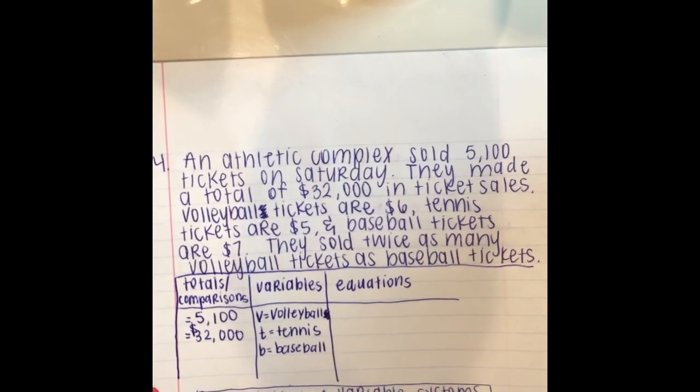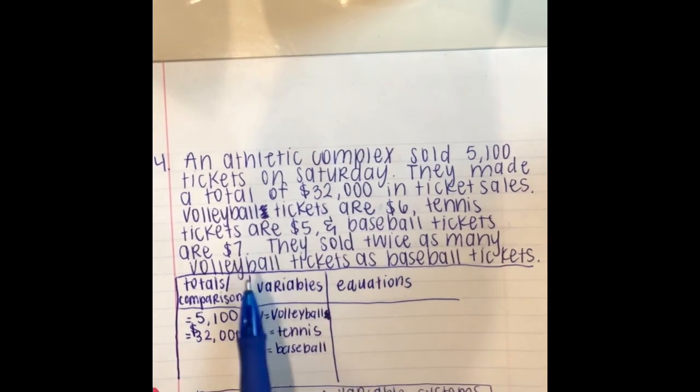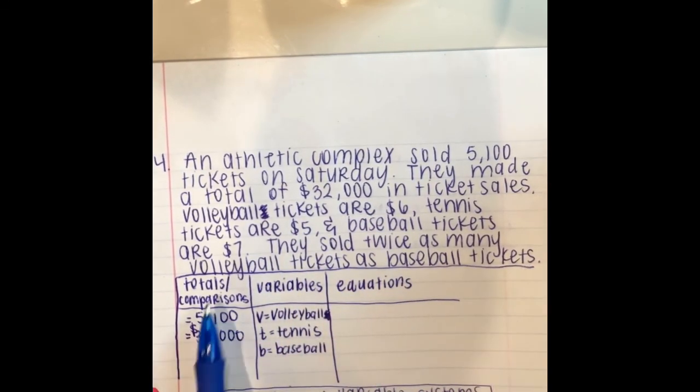Okay, those are our variables, and then our last sentence says they sold twice as many volleyball tickets as baseball tickets. So we have a comparison here. You sold 2 times as many volleyball tickets as baseball tickets.